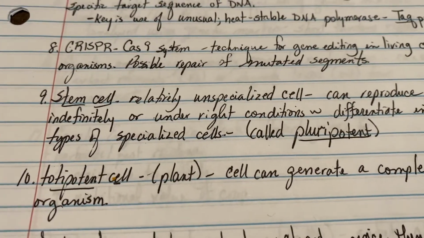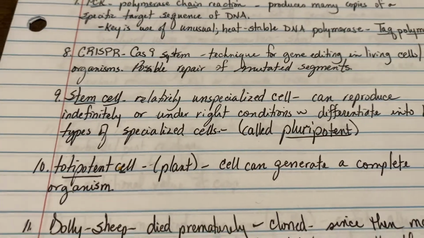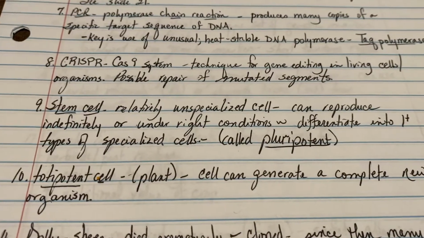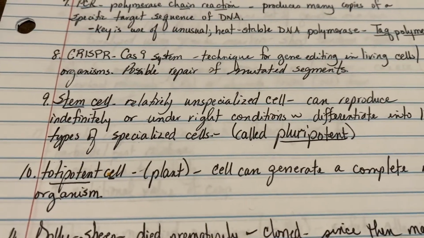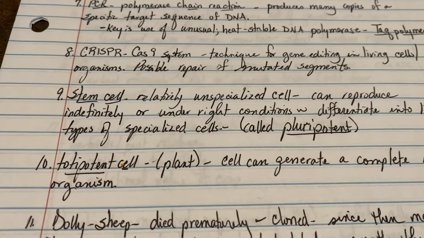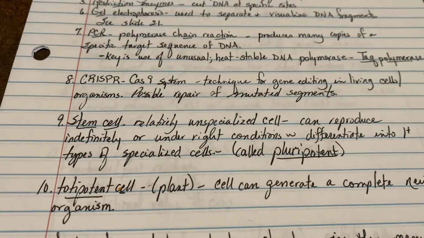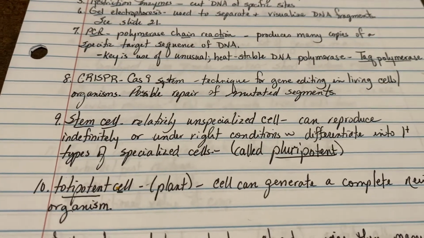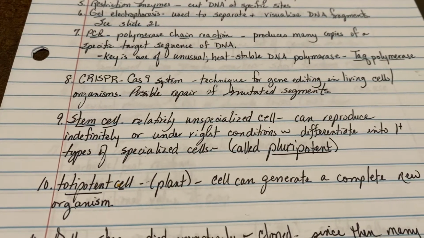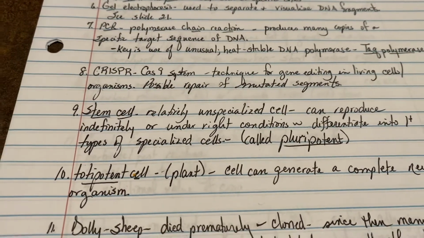Totipotent cells, typically seen in plants, are cells that can generate a completely new organism. And this is really very interesting. This is where a lot of my research was done, where you can take a whole plant, generate from a piece of that plant a cell culture, and then from that cell culture use hormones to regrow a whole plant.